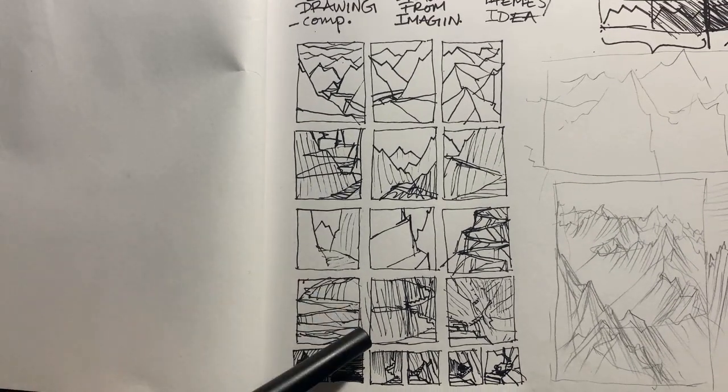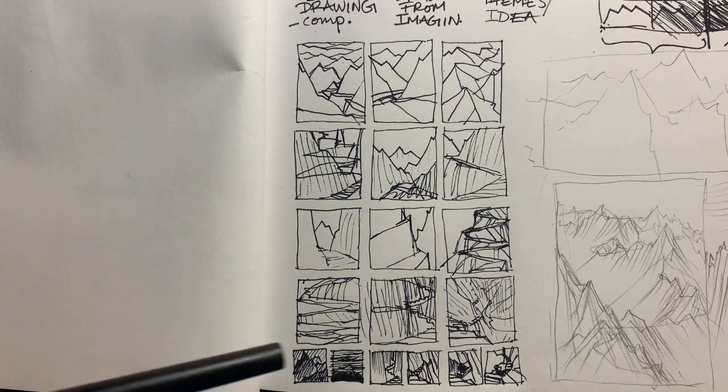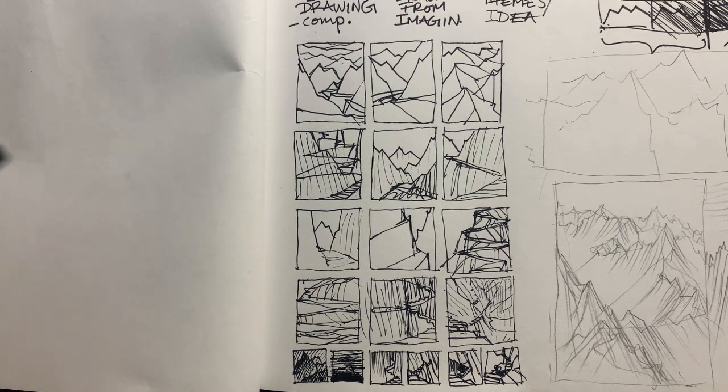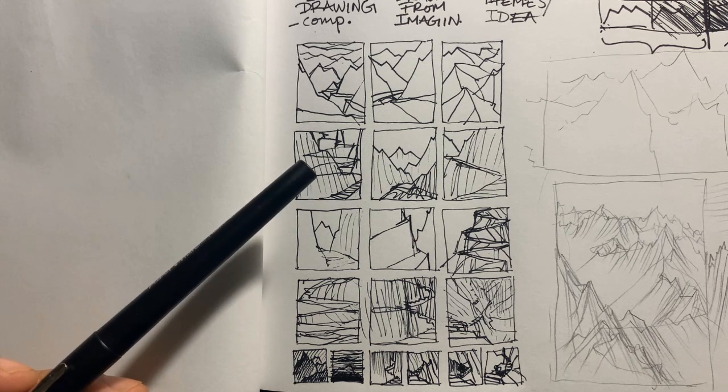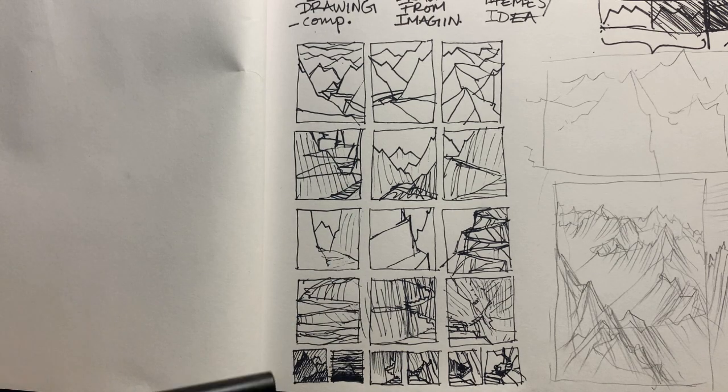So I created some thumbnails, and these were all from imagination, and I have a lot of videos where I'm doing studies, so I would recommend doing studies and then doing stuff from imagination, and it just depends on where you're at in your art journey. For me right now, the main thing is to be able to generate these things from imagination.